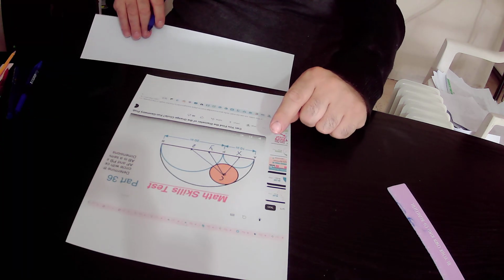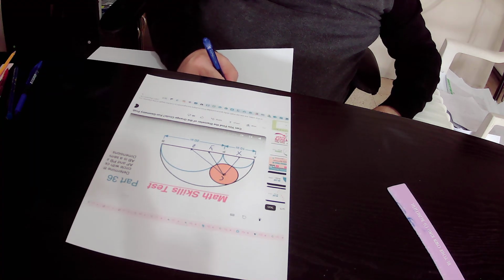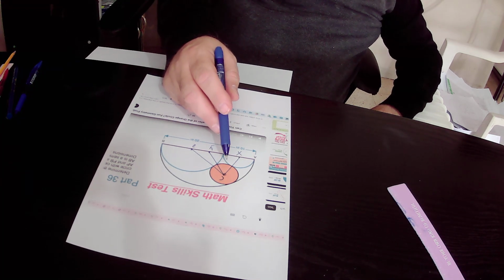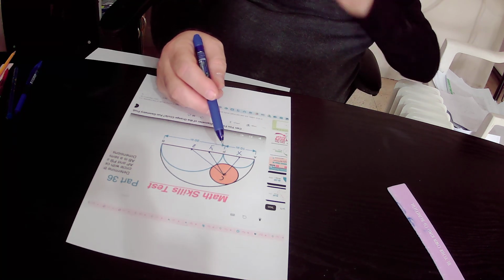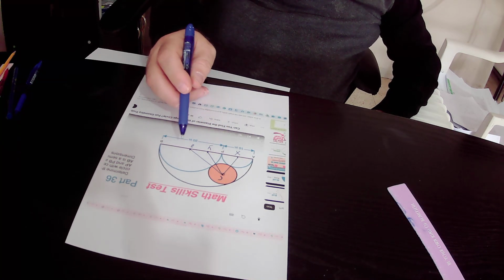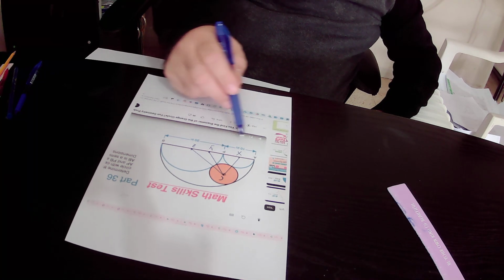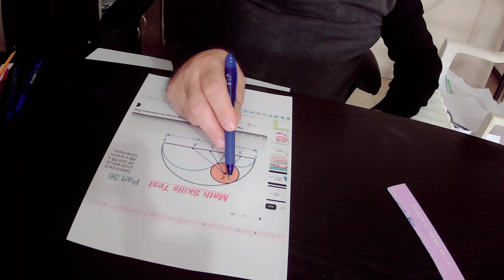Likewise, we will find out the length of line segment CY. C is the center of the orange circle with radius R. Y is the center of the biggest semicircle with radius 15. The orange circle and the biggest semicircle are touching each other internally at this point. This is the point of tangency between the orange circle and the biggest semicircle.